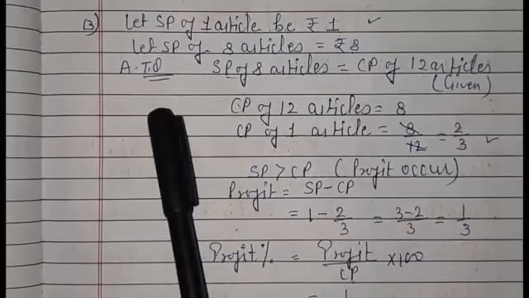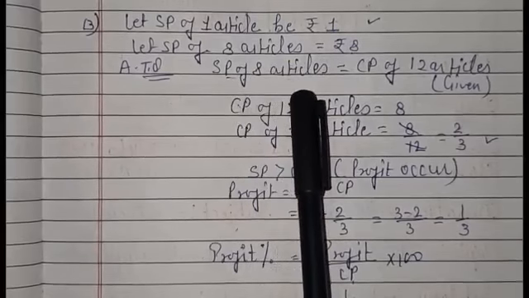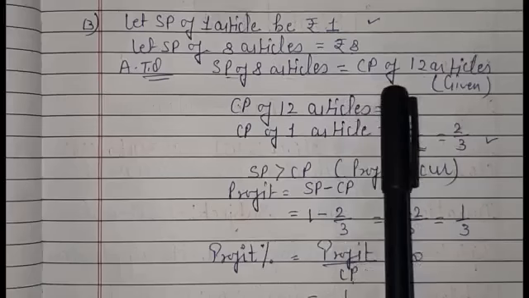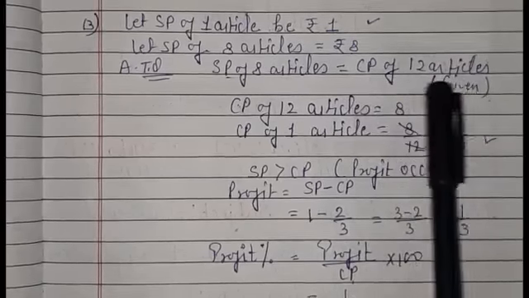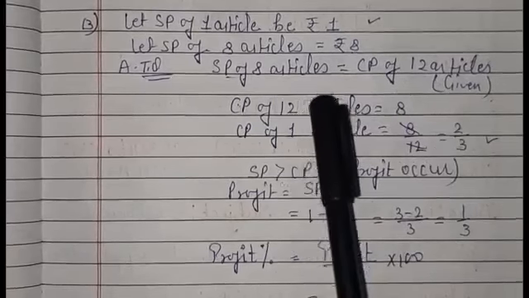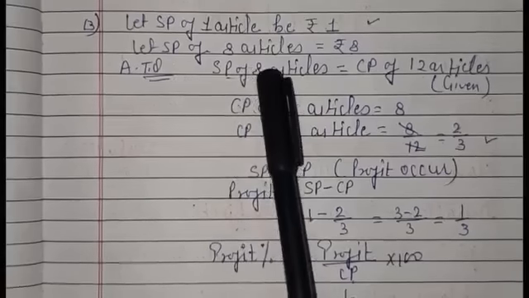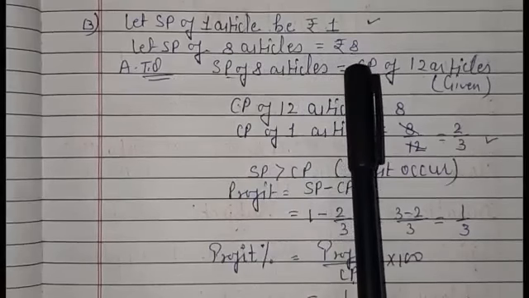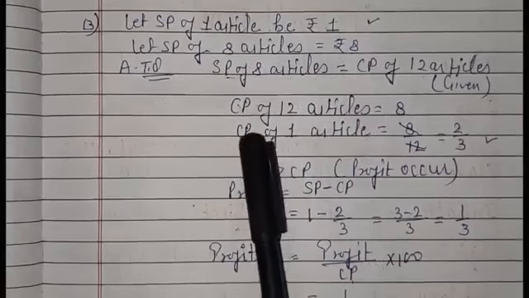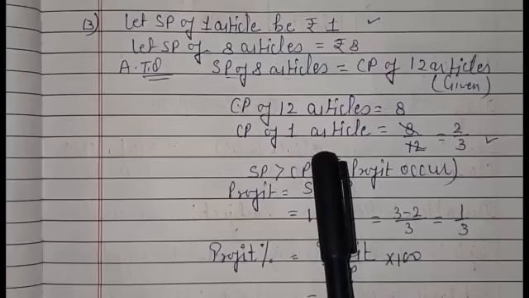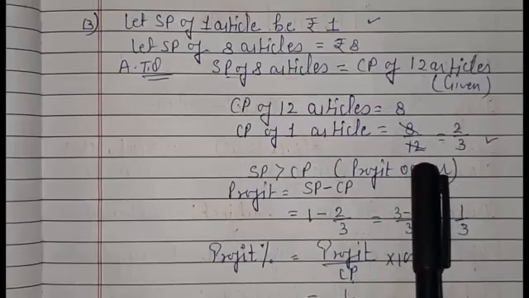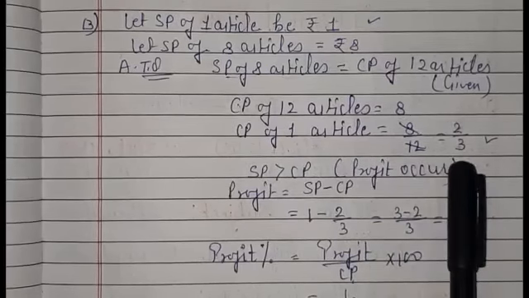Now according to the question, the selling price of 8 articles is equal to the cost price of 12 articles. So the cost price of 12 articles will be equal to 8, because the selling price of 8 articles is coming 8, right? So the cost price of 12 articles is equal to 8. The cost price of 1 article will be 8 by 12, that is 2 by 3.